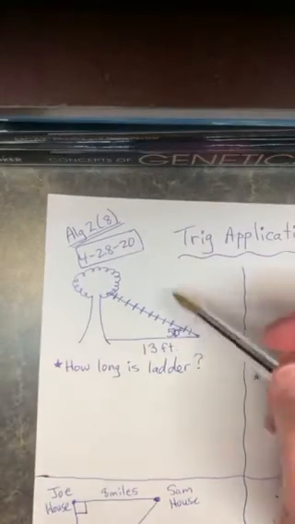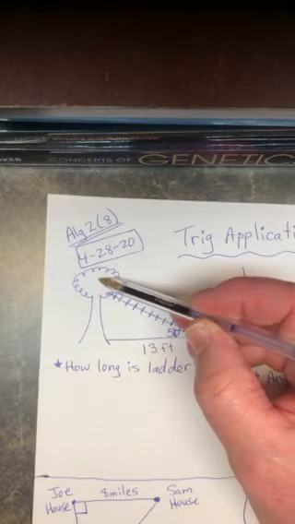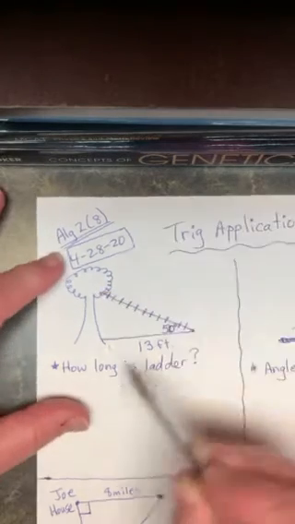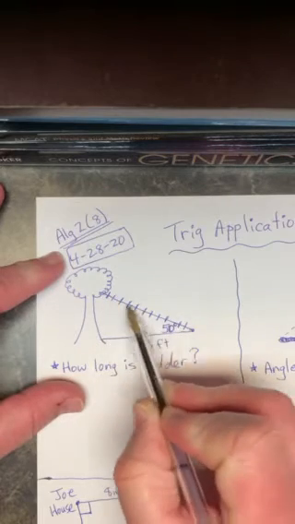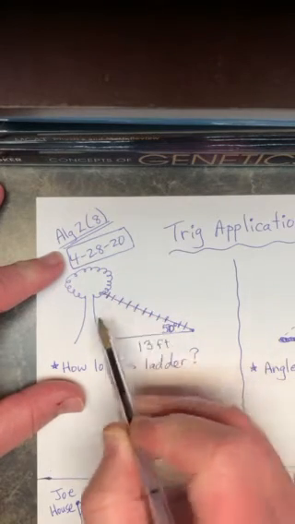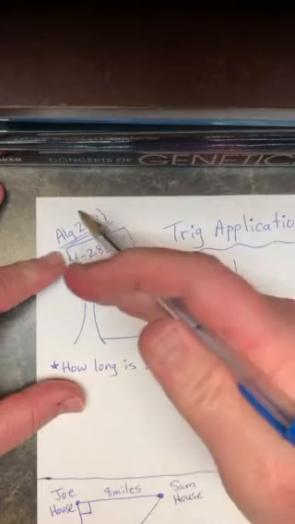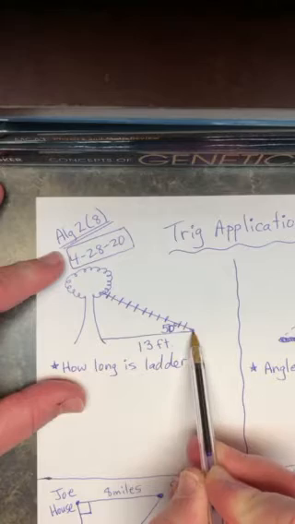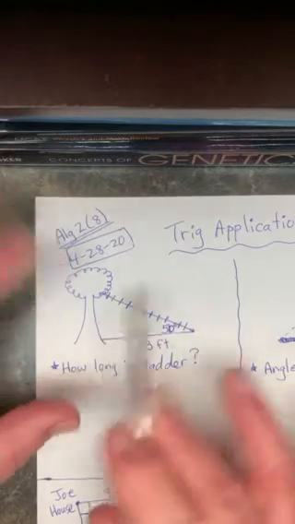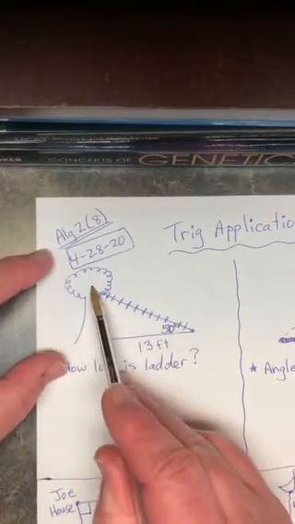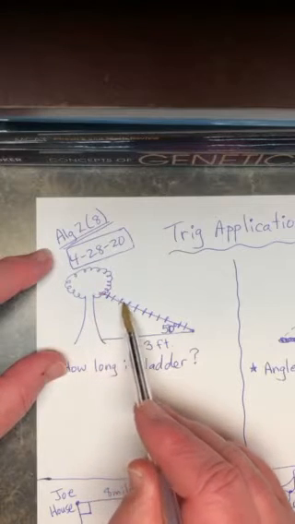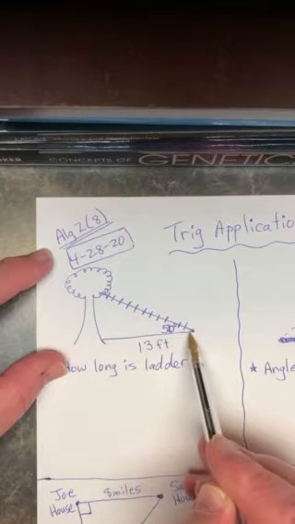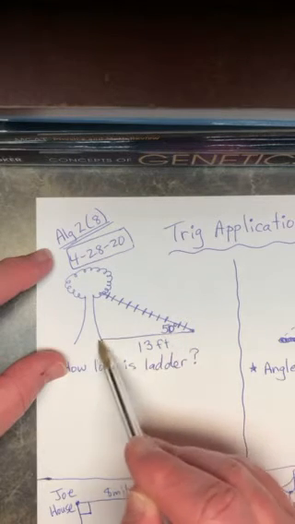Let's just do this. We've got a tree, and let's say up in that tree there's a tree house, and there's a ladder. That's what the little marks are here for. There's a ladder leaning against that tree that's 13 feet away from the tree. So guys, draw a quick little sketch. Make a tree. Make a ladder that's leaning against that tree. That's the base of the ladder, touching the ground, is 13 feet away from the tree.